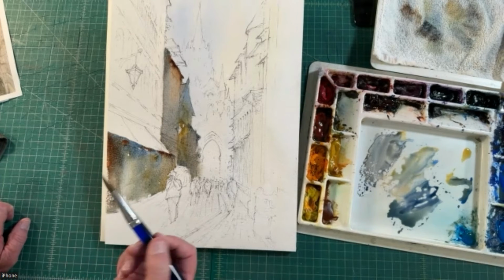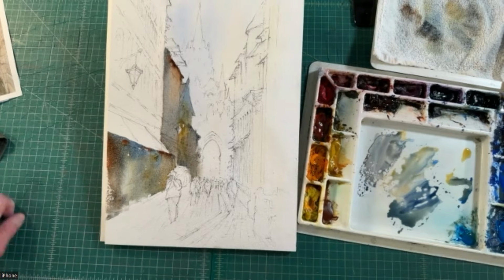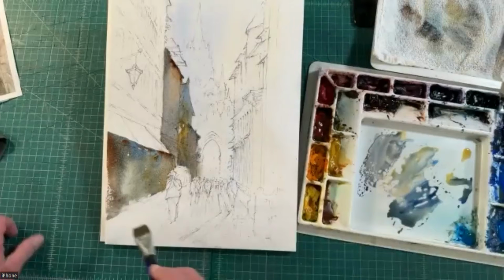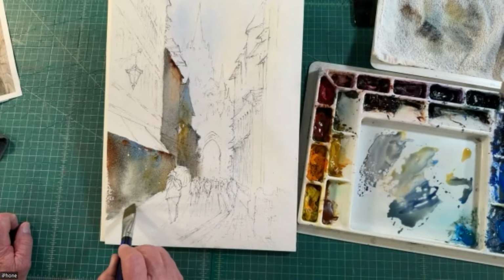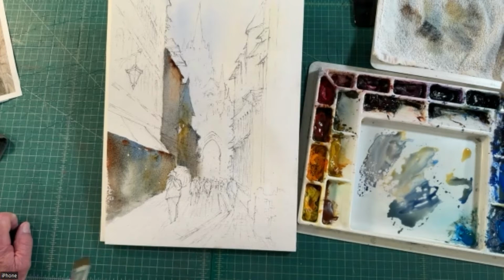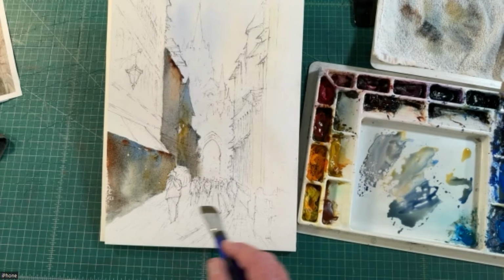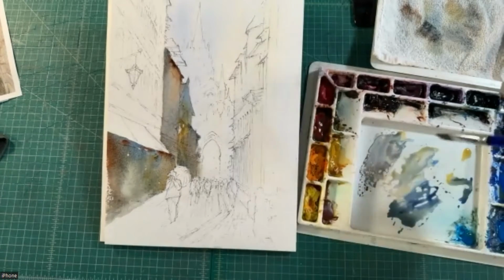You see how if you drag a flat over this rough surface of paper, you'll get a little bit of skipping, and it gives it that texture that's so interesting. And as we get down towards the base, I'm just going to leave this kind of a neutral. We'll come back in and add some darks around some of these doors and entries and so forth. But now I'm going to go back up and capture up towards the rooftops.